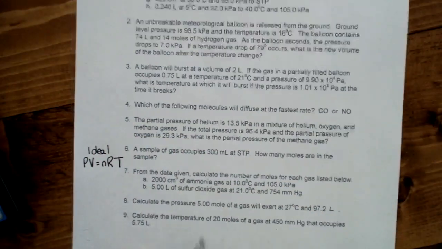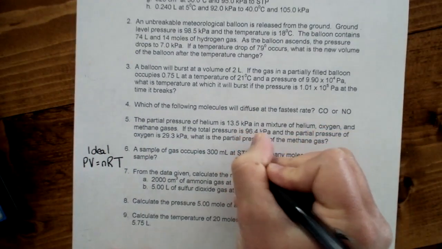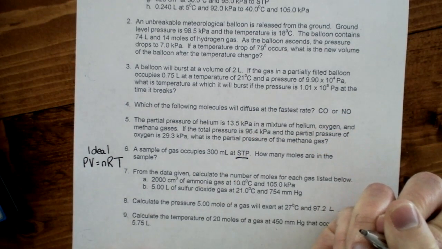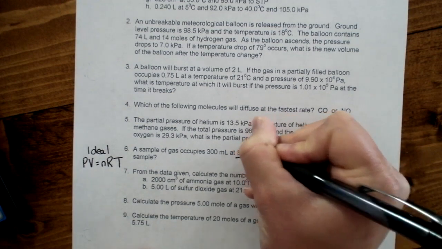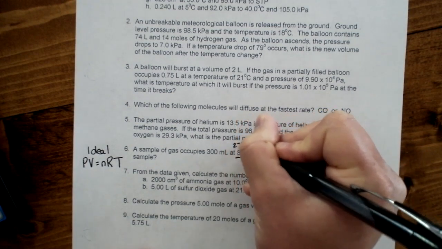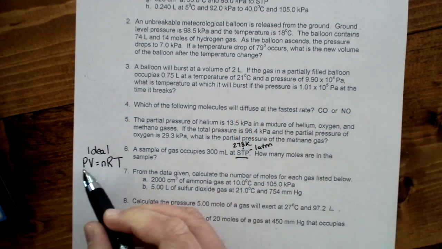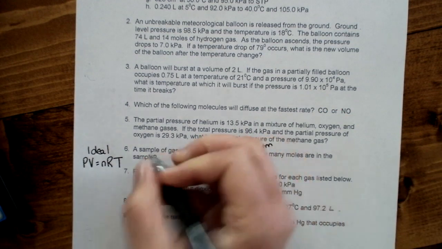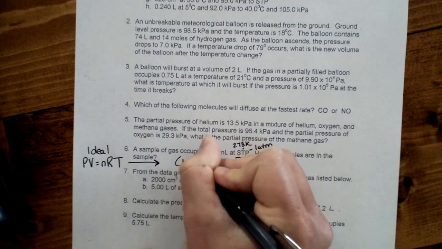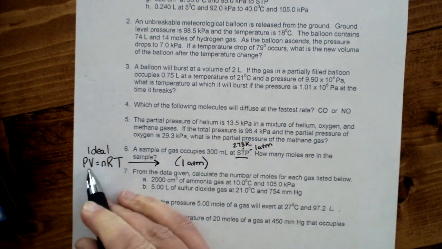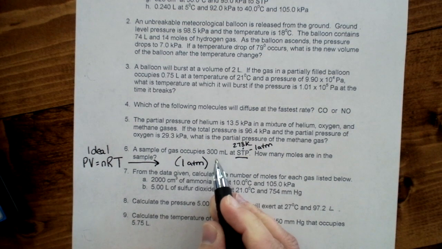All right, so in this example, it says STP. Remember that that is standard temperature and pressure, which is 1 atmosphere and 273 Kelvin. So plugging in for P, that's going to be 1 atmosphere. For volume, remember that your volume for the ideal gas law needs to be in liters.